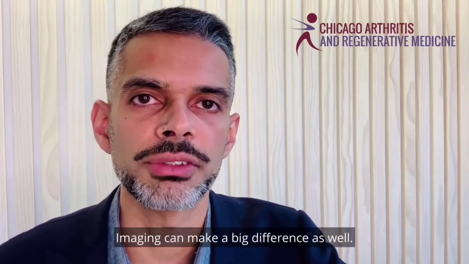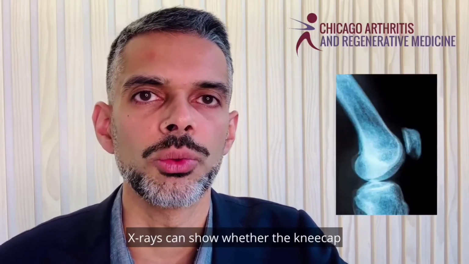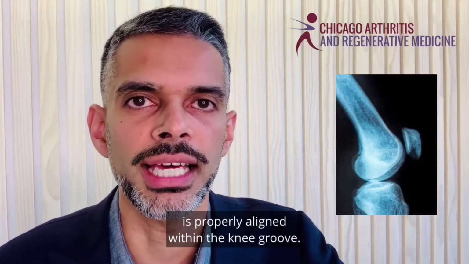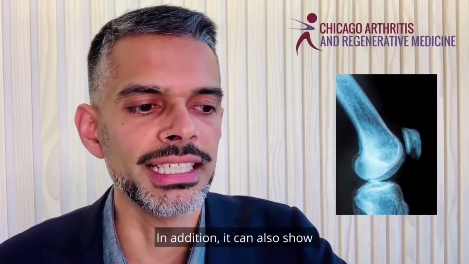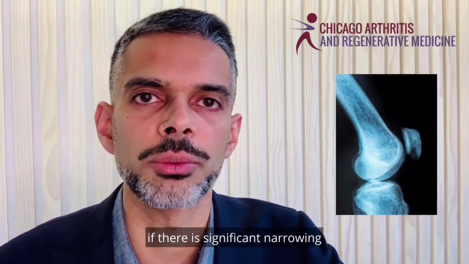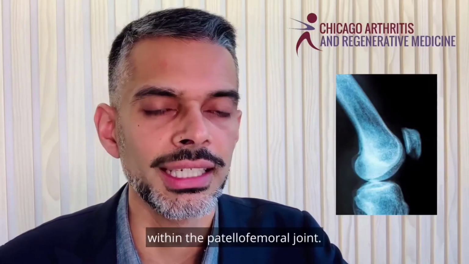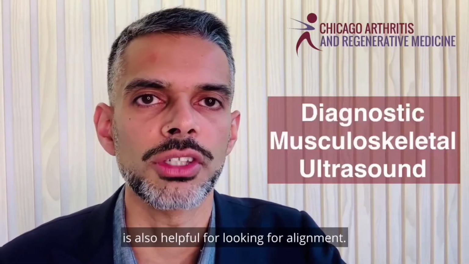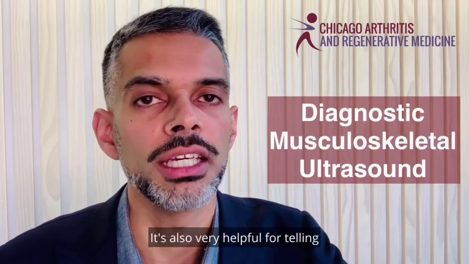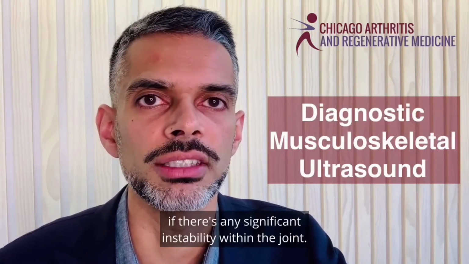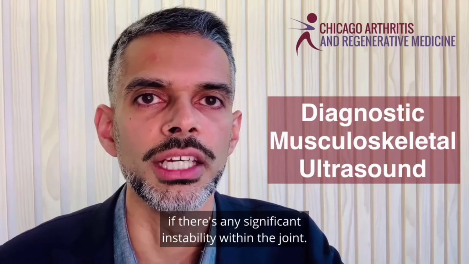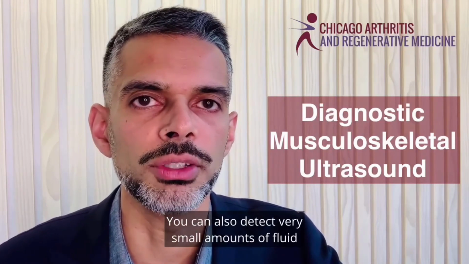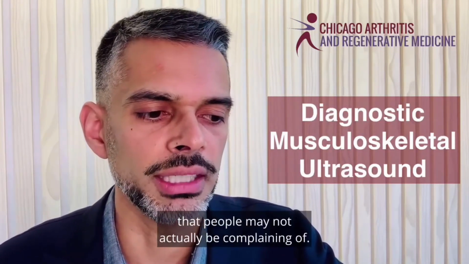Imaging can make a big difference as well. X-rays can show whether the kneecap is properly aligned within the knee groove. In addition, it can also show if there's significant narrowing within the patellofemoral joint. Diagnostic musculoskeletal ultrasound is also helpful for looking for alignment. It's also very helpful for telling if there's any significant instability within the joint. You can also detect very small amounts of fluid that people may not actually be complaining of.